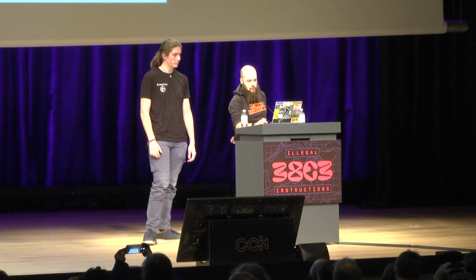Hi. So today we will be talking about liberating Wi-Fi on the ESP32.